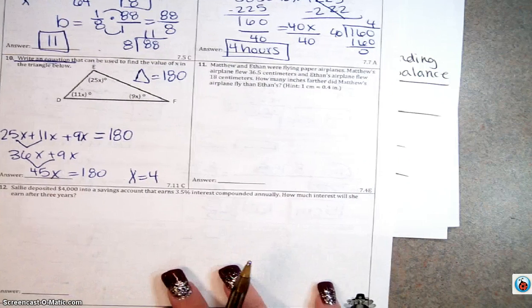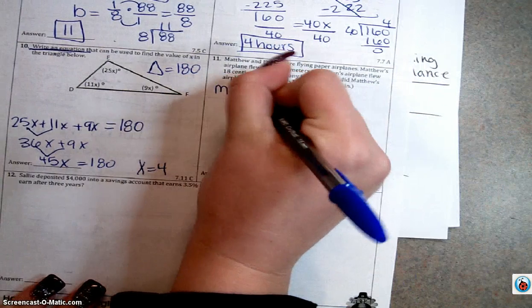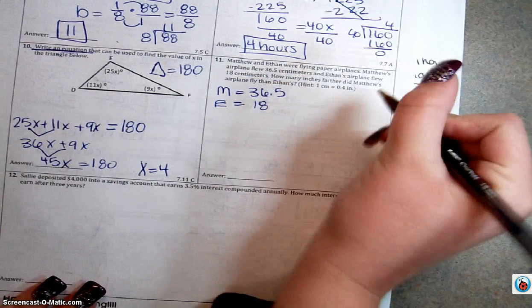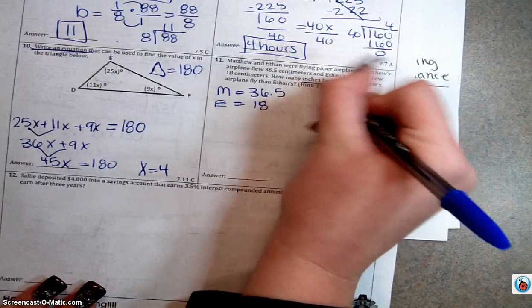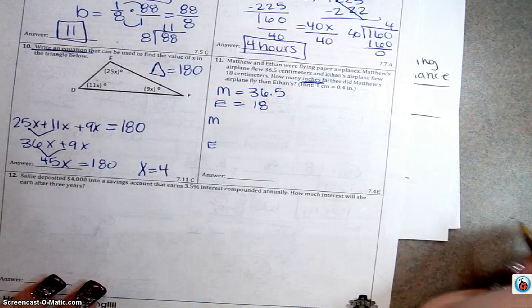Number 11. Matthew and Ethan were flying paper airplanes. Matthew's airplane flew 36.5 centimeters, and Ethan's airplane flew 18 centimeters. How many inches farther did Matthew's airplane fly than Ethan's? Okay, could have done this a couple of different ways. I know Matthew's flew 36.5 and Ethan's flew 18. But notice I want inches. So I'm going to have to do dimensional analysis. So I'm going to do Matthew and I'm going to do Ethan.